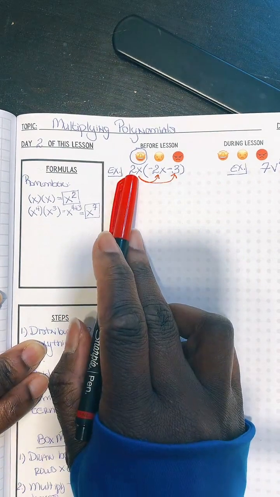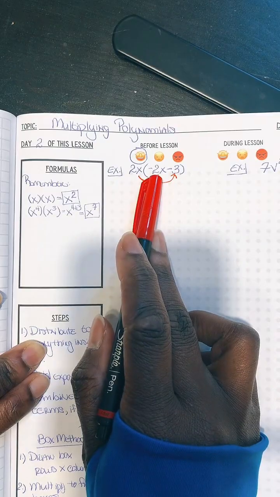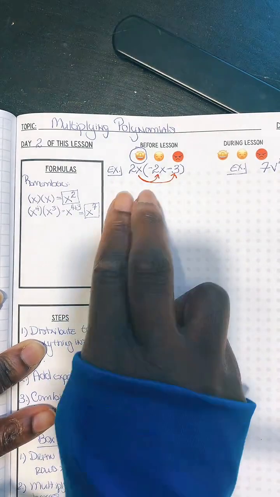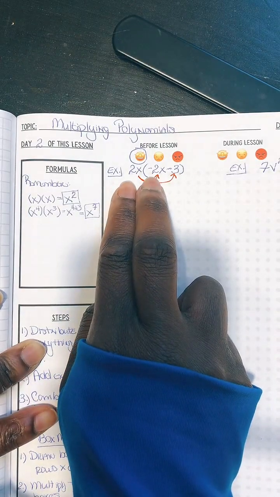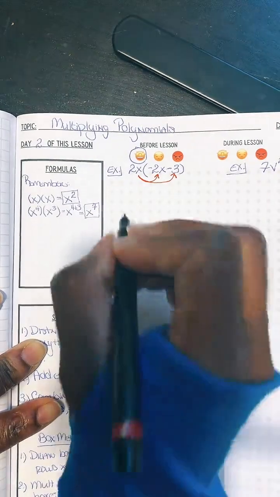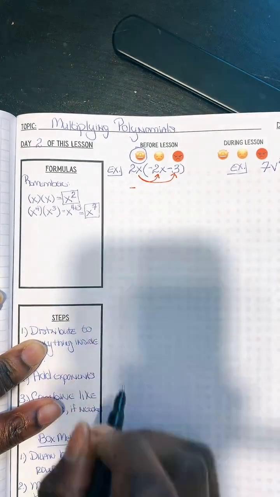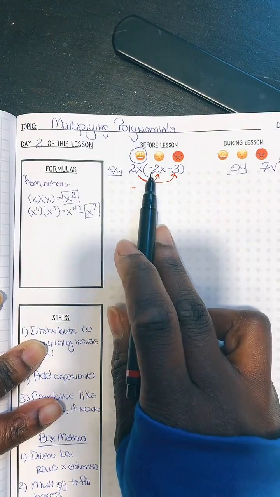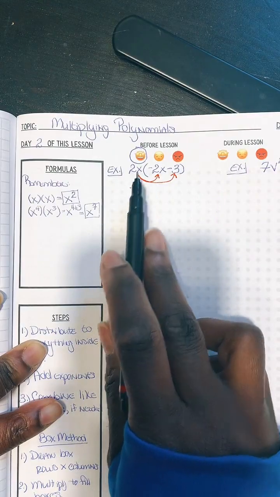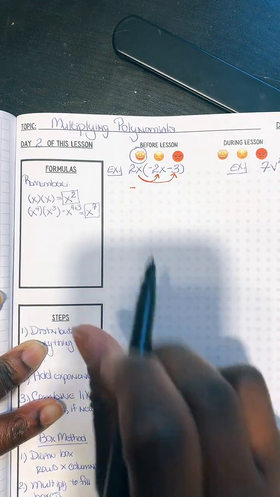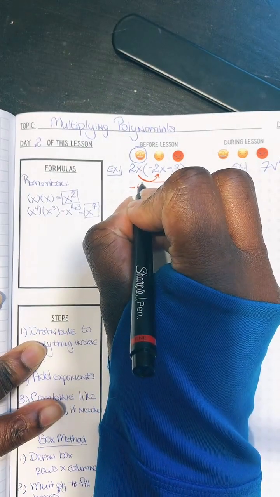So I have 2x times negative 2x. When the signs are different when you're multiplying, that means my answer is going to be negative. A positive times a negative gives me negative. 2 times 2 gives me 4.